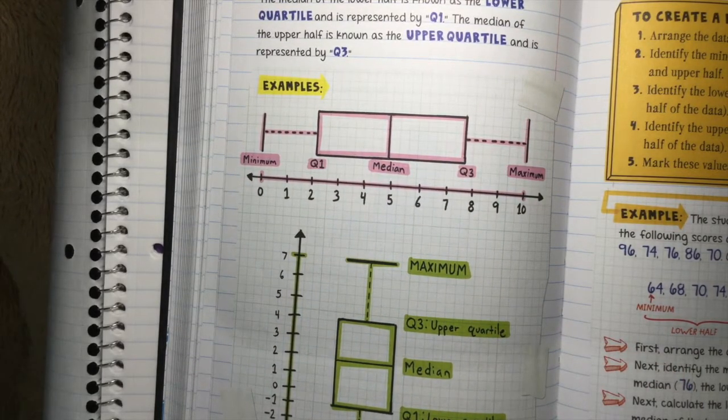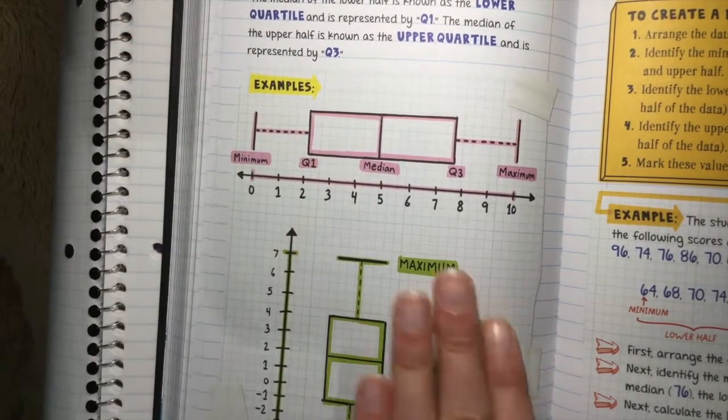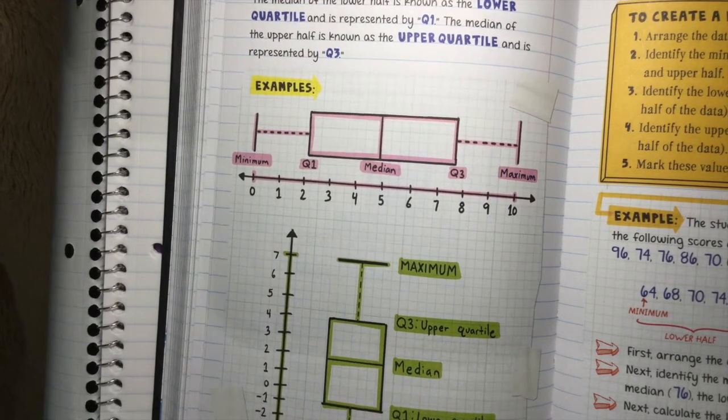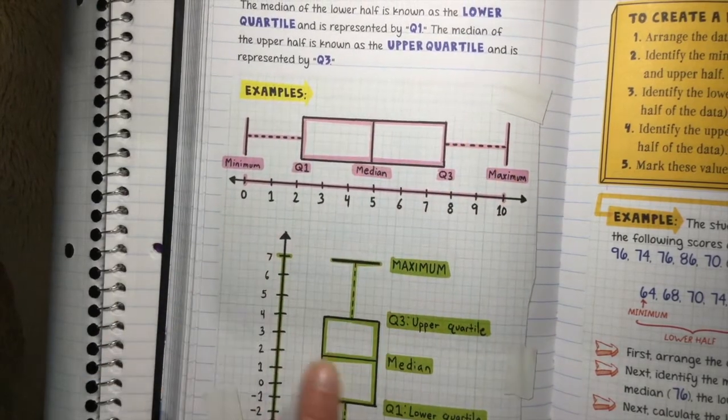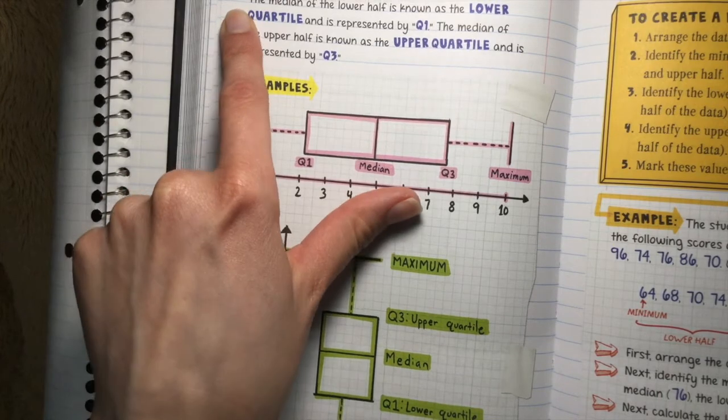And I've given you two different choices to look at. So I just wanted to show you that they can be turned up and down. I didn't have enough space on my notebook, so I just wanted to show you what that looks like.